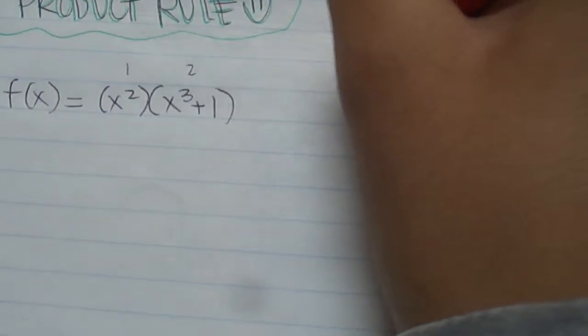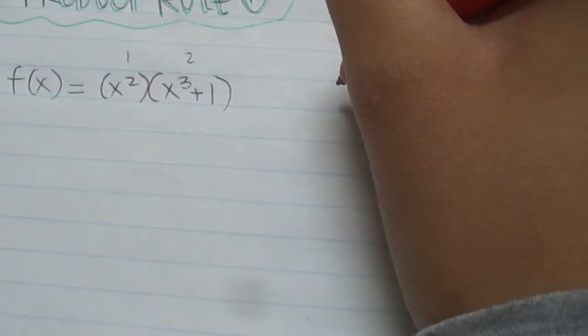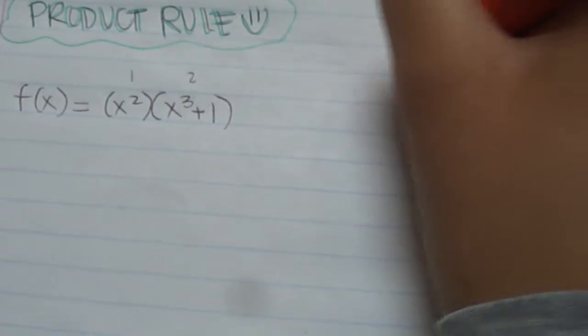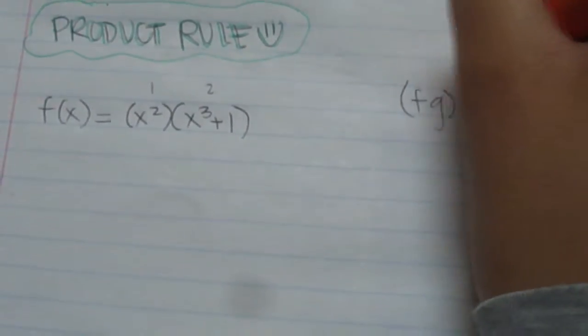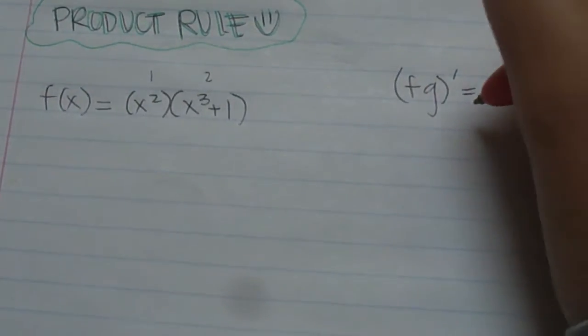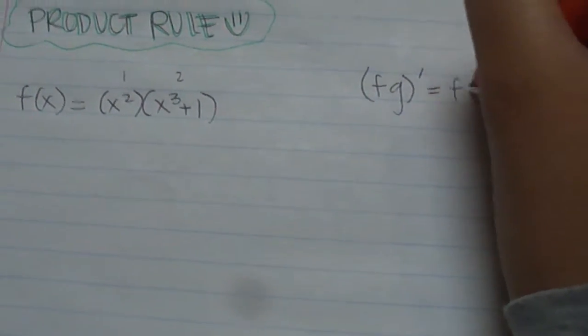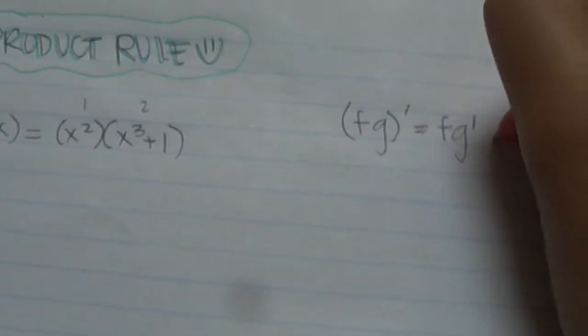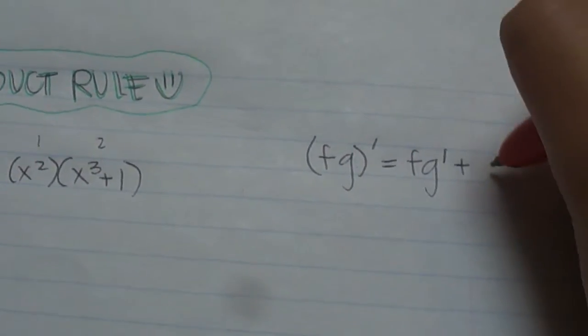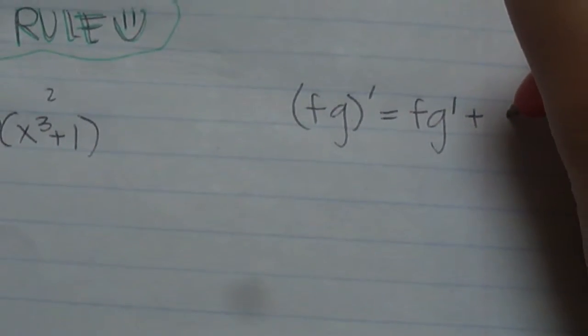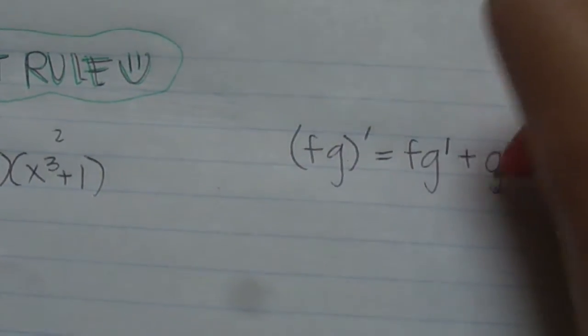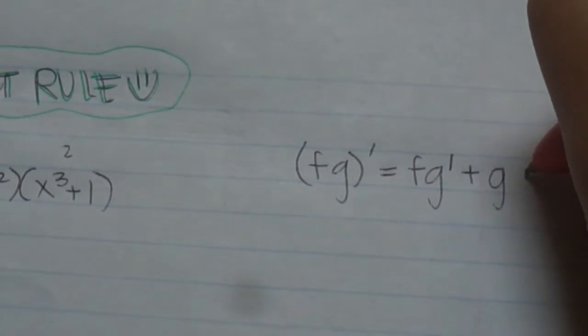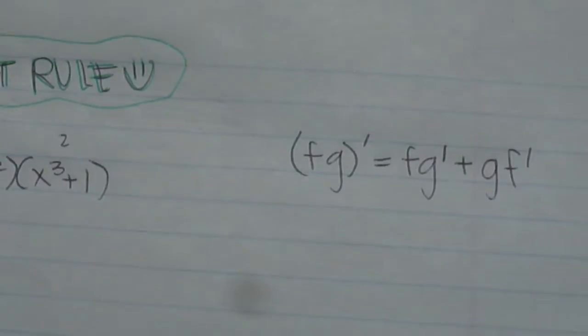So the product rule is, when you have two functions multiplied and you're trying to derive them, you take the first function times the derivative of the second, and you add it to the second function times the derivative of the first.